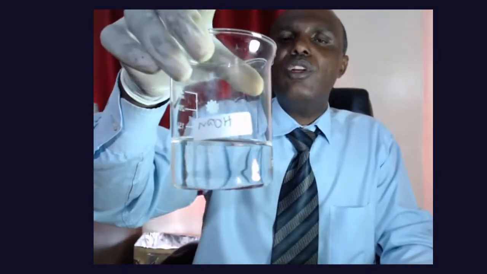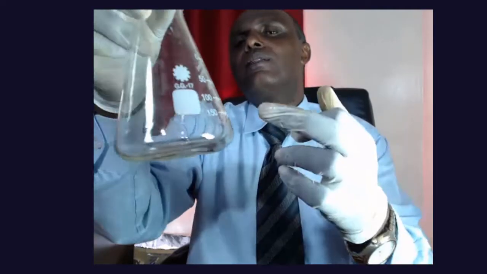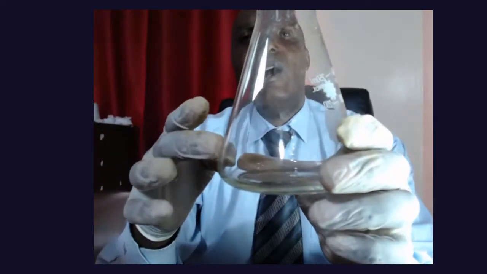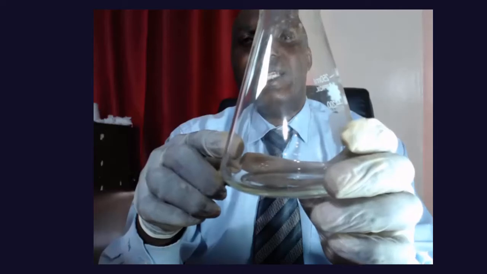We are going to react those two solutions, and the process of reacting them will involve putting one solution in a conical flask. This is a conical flask, and we are going to place sodium hydroxide here. Then we will put an indicator.